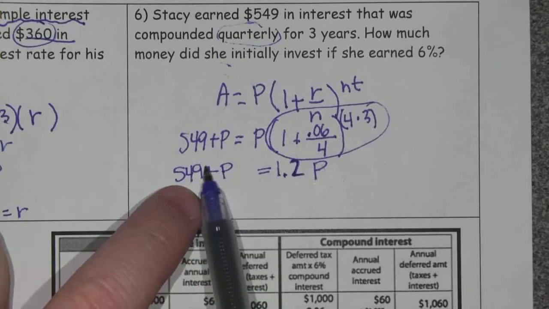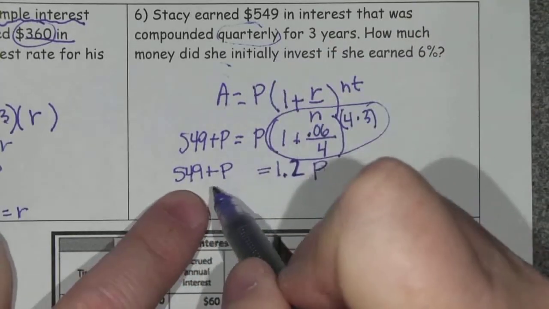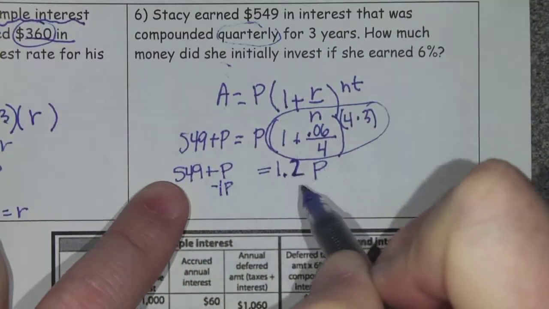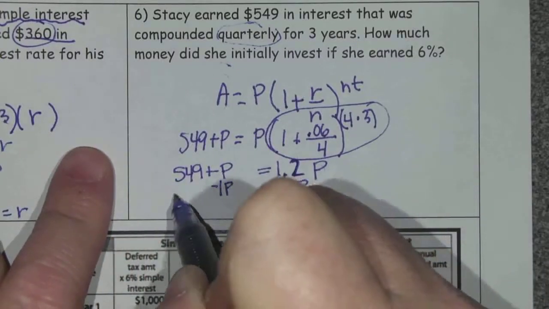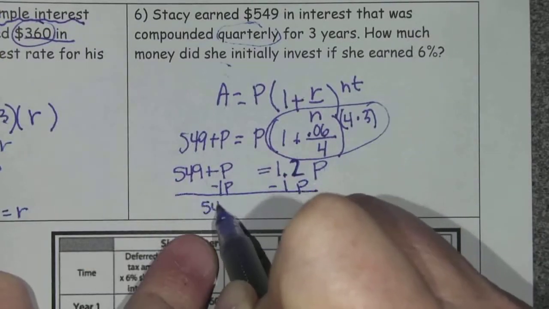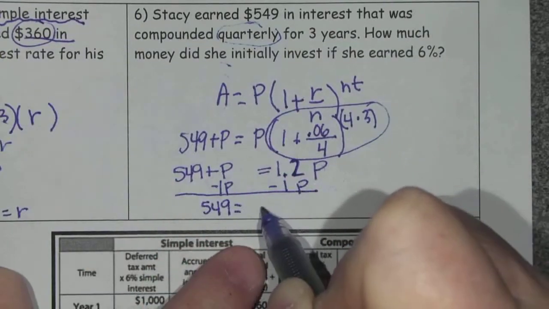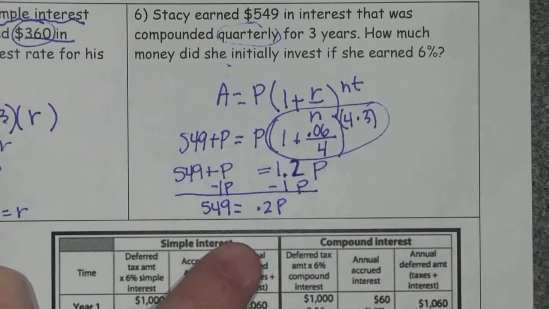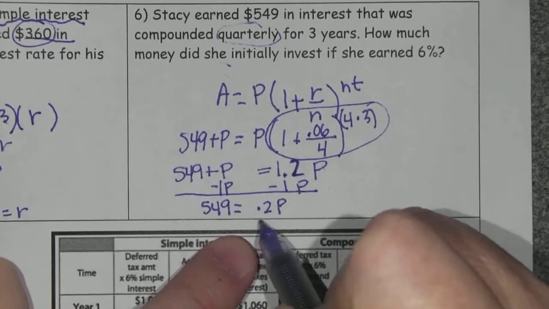So I'm going to subtract this P to be over here with that. This is a 1P right here. So I'm going to subtract the 1P over to the other side. So I get 549 equals 0.2P. Anybody know how I can solve that now? Yeah, divide by 0.2.